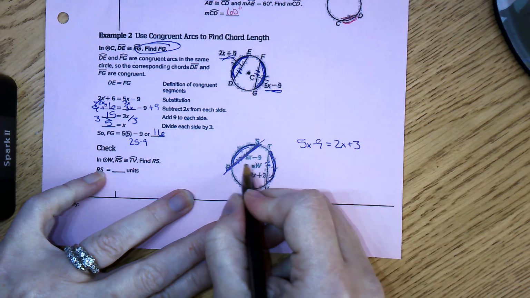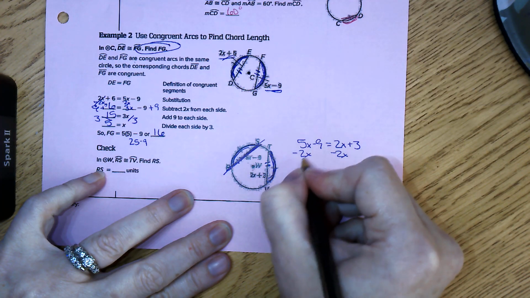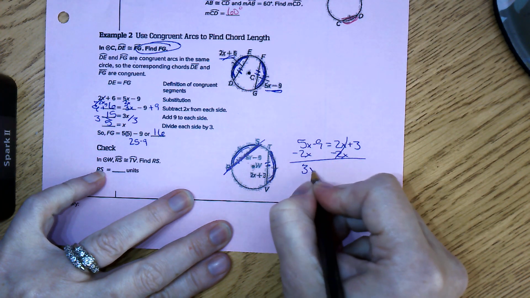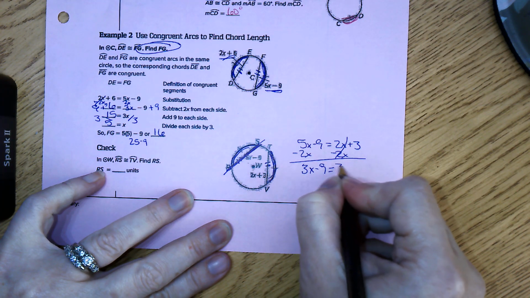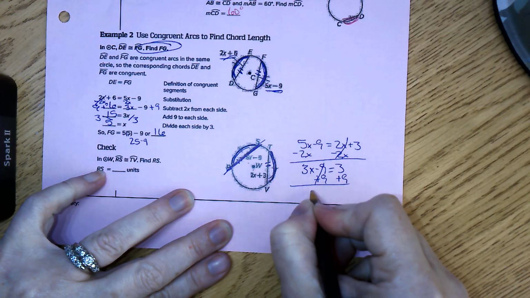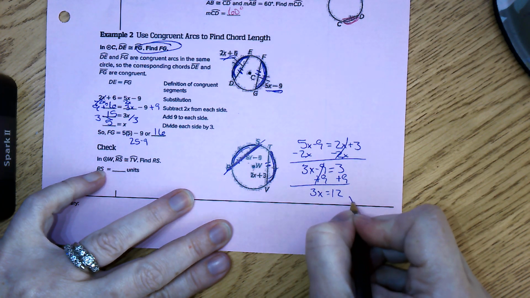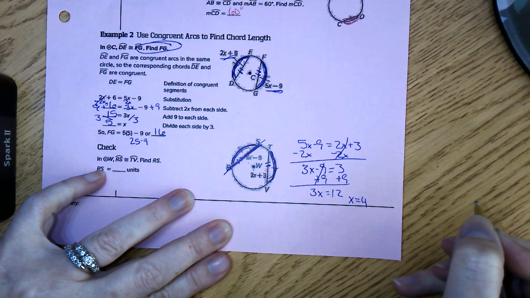All right, well, in order to find RS, we're going to find x, so let's subtract 2x from both sides. Okay, let's add 9 to both sides. And finally, x equals 4.